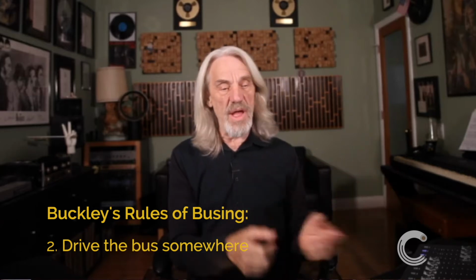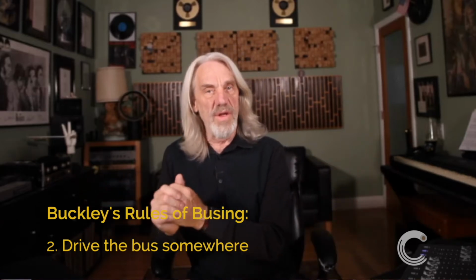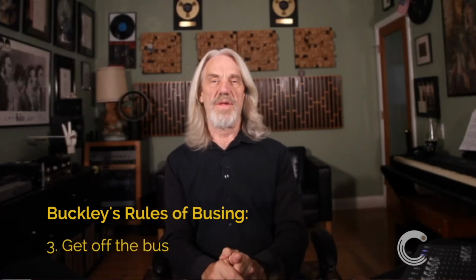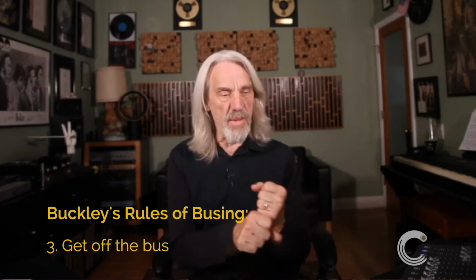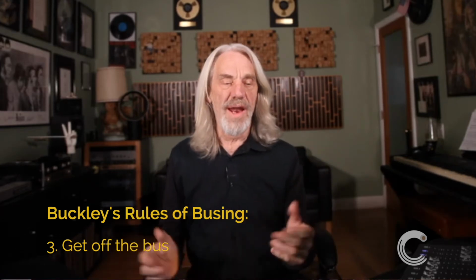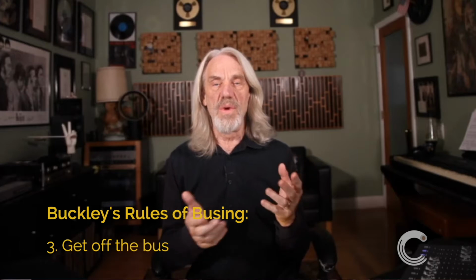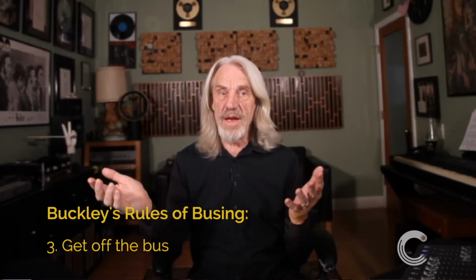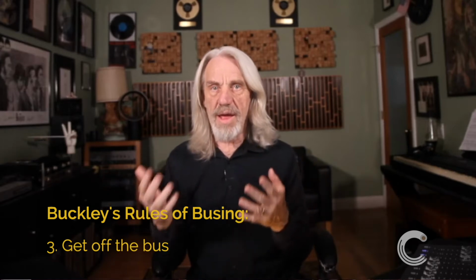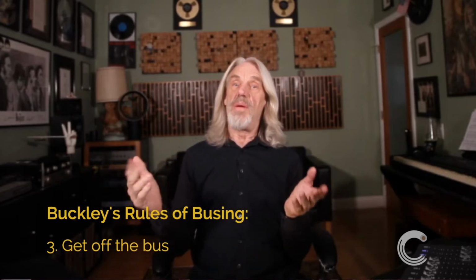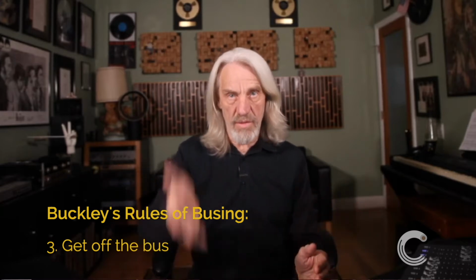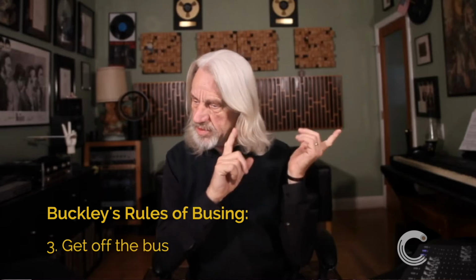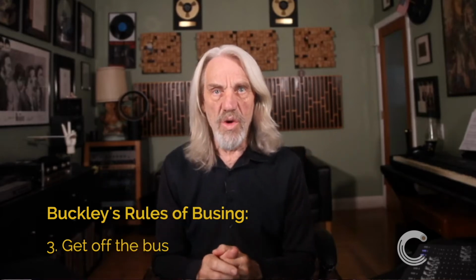So you've gotten on the bus and it has gone somewhere. It brings us to Buckley's Rule of Busing number 3, and that rule is you've got to get off the bus. Right? So I plug my microphone in, plug it into number 2, got on the bus. Tell the input number 2 to go into Pro Tools, or whatever your DAW may be, open up that DAW, open a track, tell that track I want to receive input number 2. Put the thing in record, and whoop, you will see the meter jumping. You have gone somewhere. You got on the input bus, and you told the input bus to go to that track inside of your recording device.